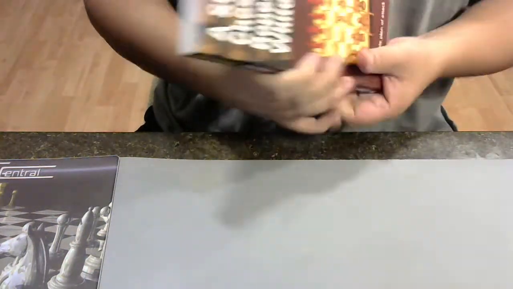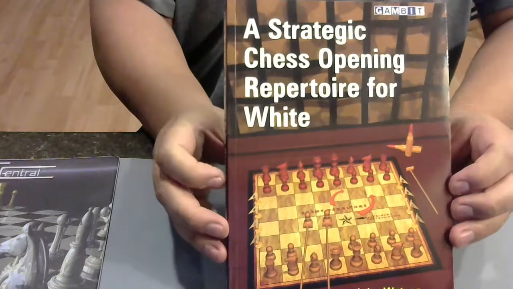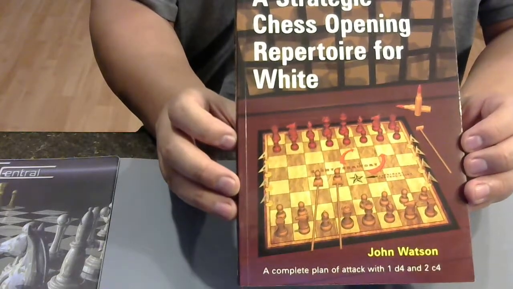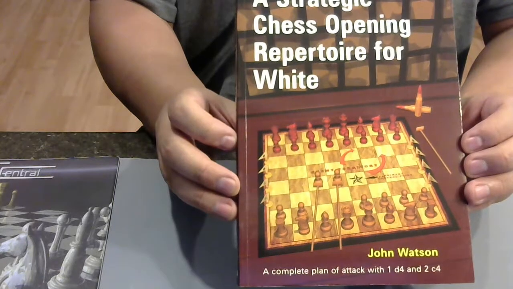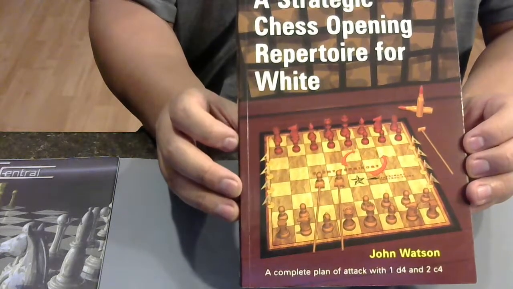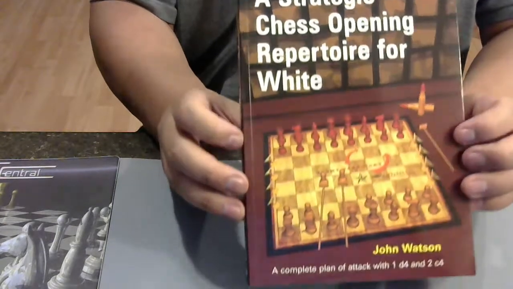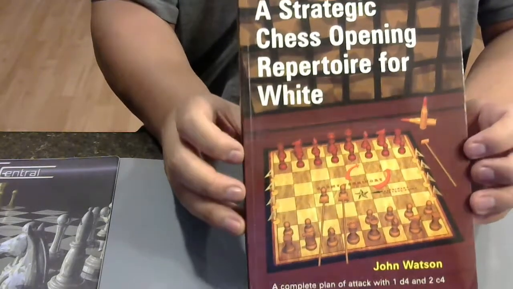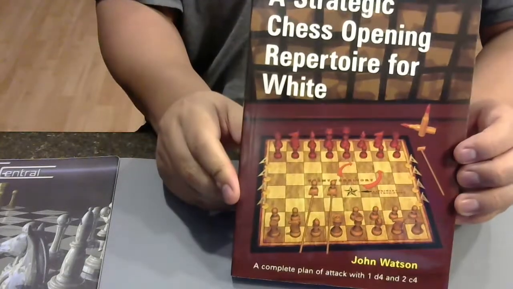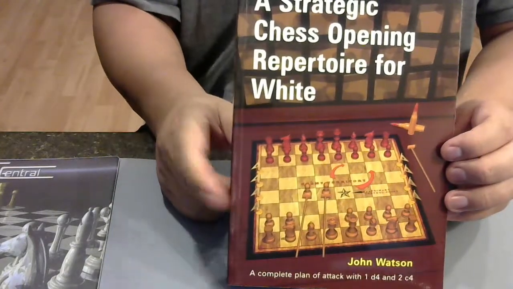Almost done here. 4 more books. The Strategic Chess Opening Repertoire for White. Another opening repertoire. The complete plan for black with d4 and then 2 c4. As in the picture, the d4 c4 opening, which I hate to see. So I think this is what motivated me to get it. Other than it was John Watson, and other than it's a whole repertoire. So let's look at this one. I might need to remove this from the box and put it on my shelf.